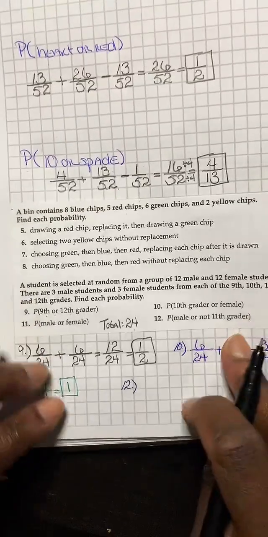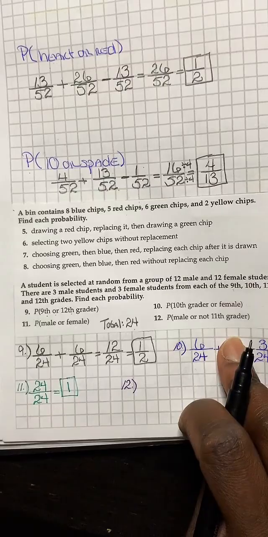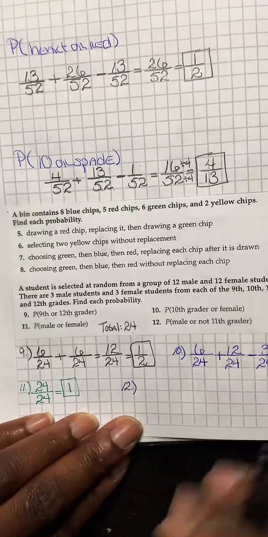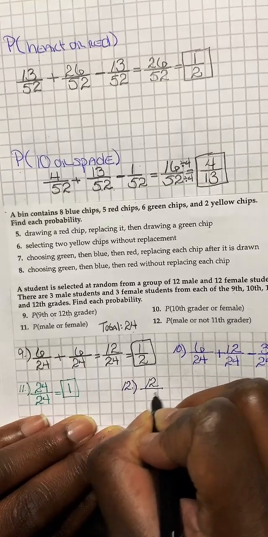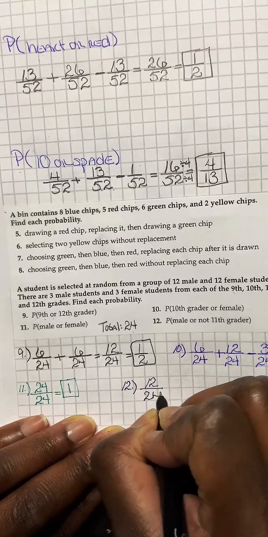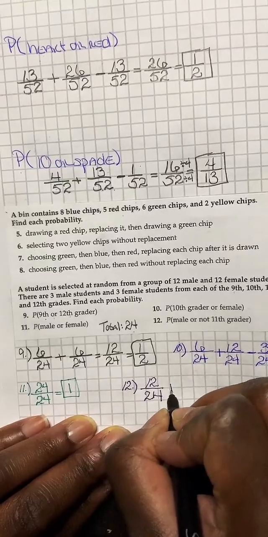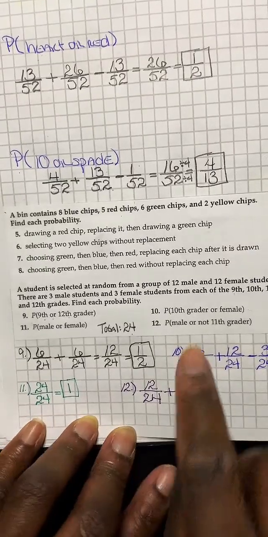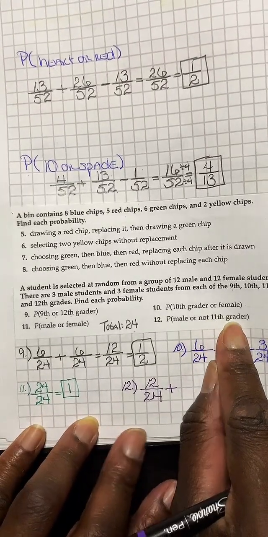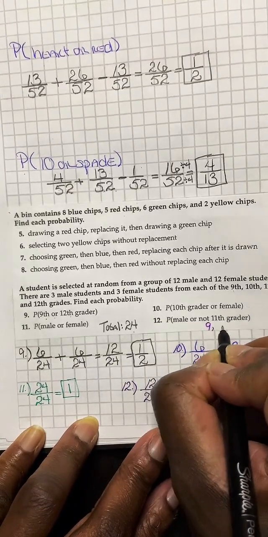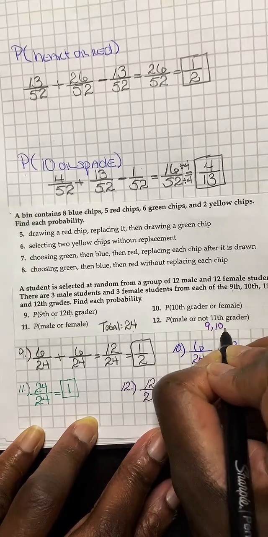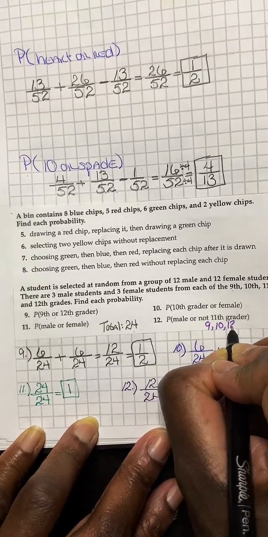All right. So first, the probability of us getting a male, that's 12 out of 24. Or, which is my plus sign, not 11th grade. So not 11th grade, we're looking at 9th grade, we're looking at 10th grade, and we're looking at 12th grade.